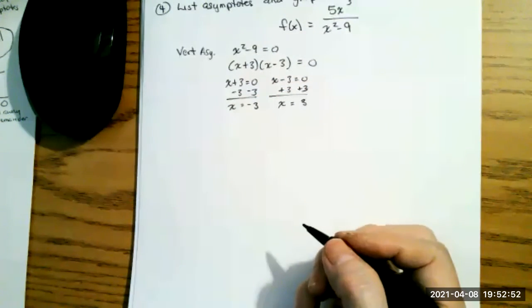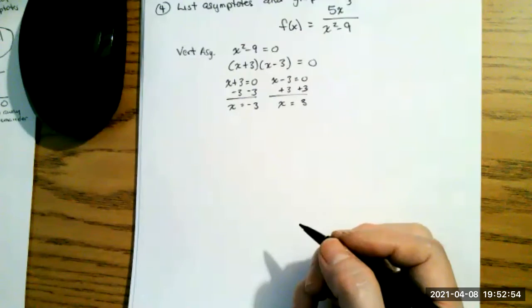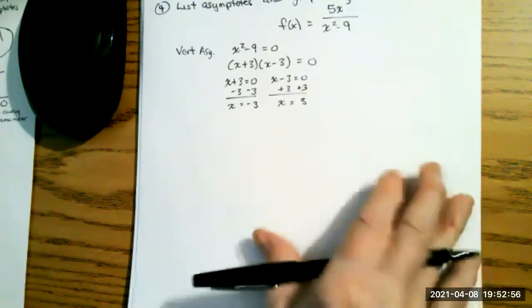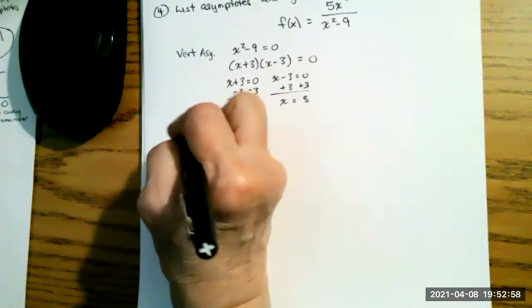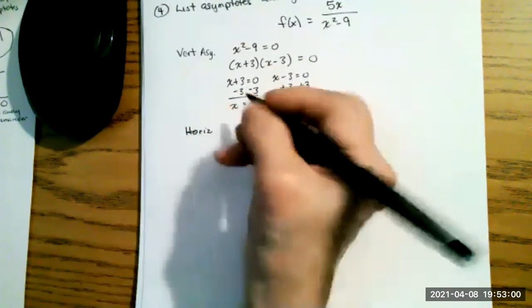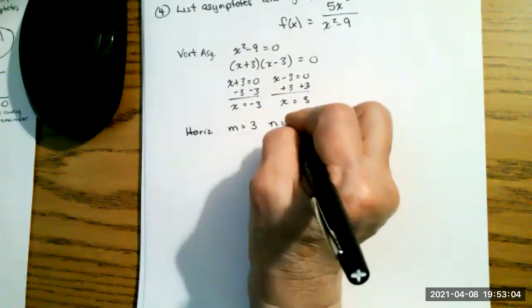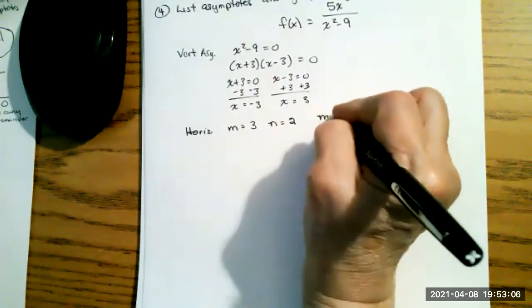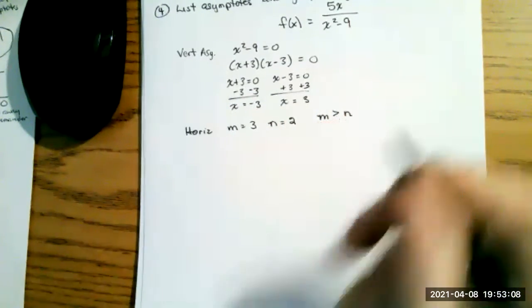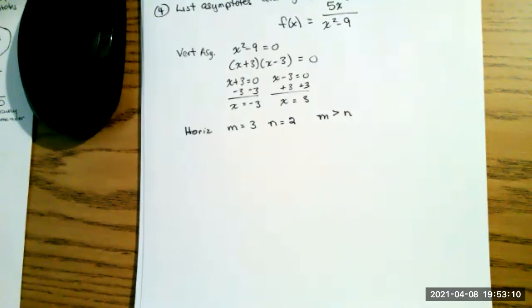Okay. Then let's do horizontal. The m is 3. The n is 2. So m is greater than n. Amanda, what do you think happens on that one?